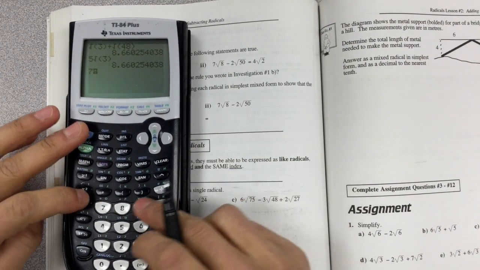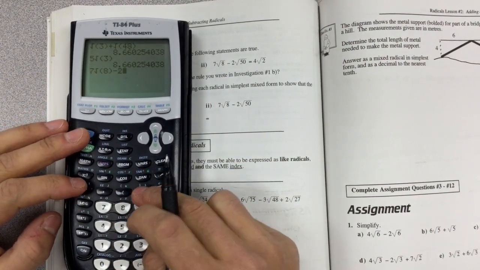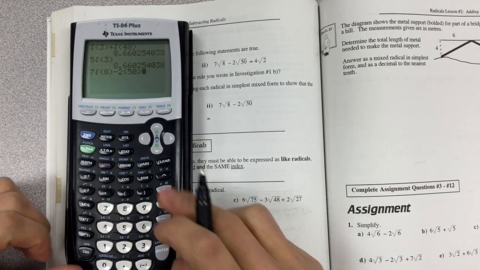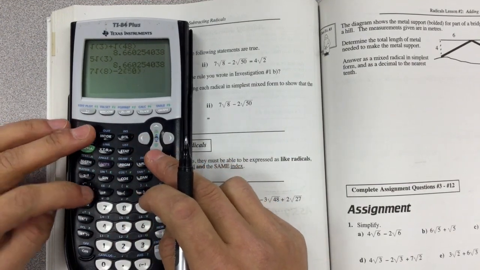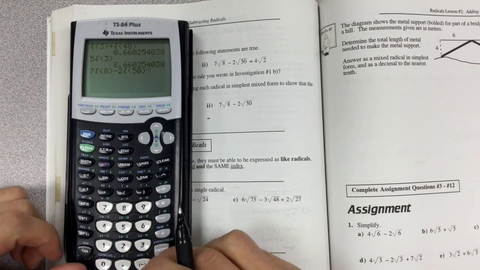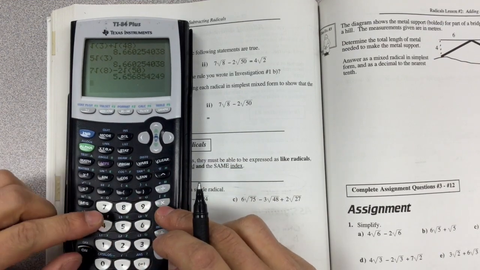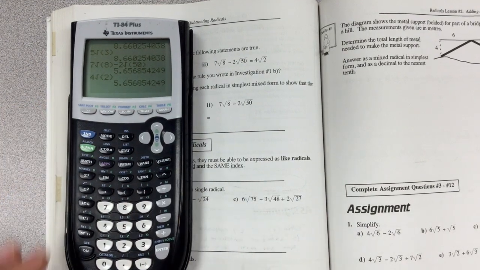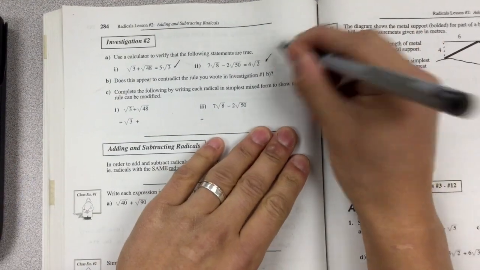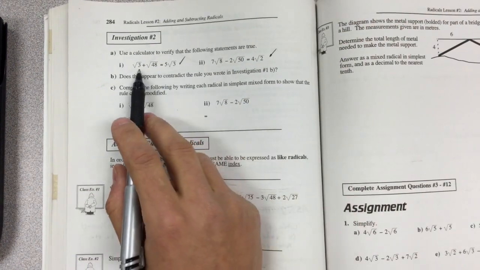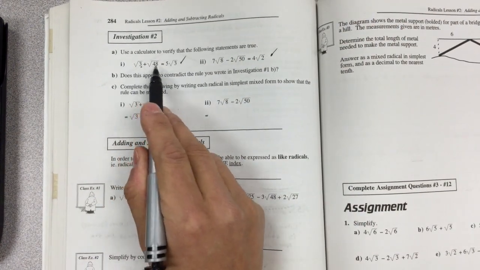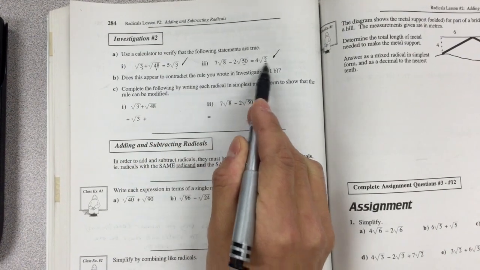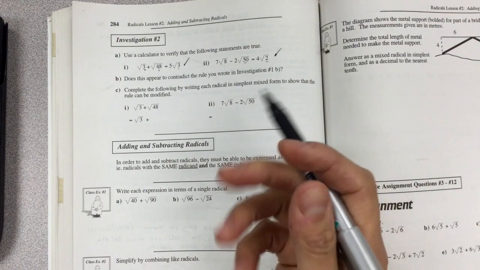Secondly, I have 7 square root 8 minus 2 square root 50, and that equals 4 square root 2. And again, it's true. Now, with both of these, we have different values. So 3 and 48 result in a radicand of 3. 8 and 50 resulted in a radicand of 2. Well, how does this work?